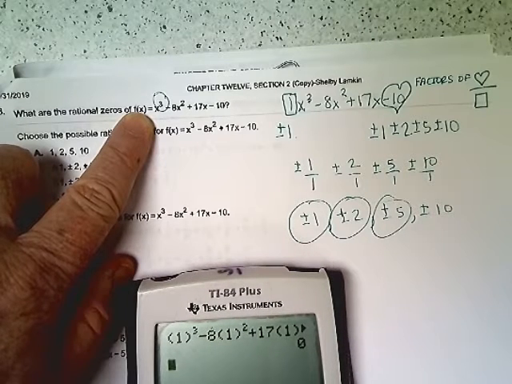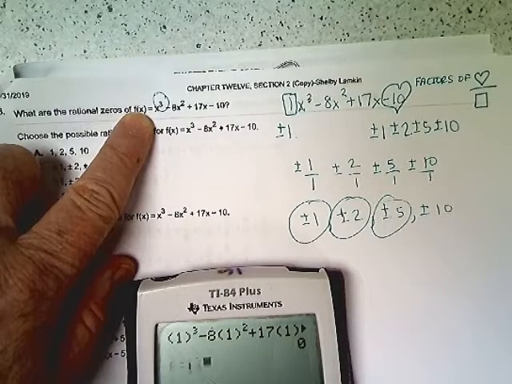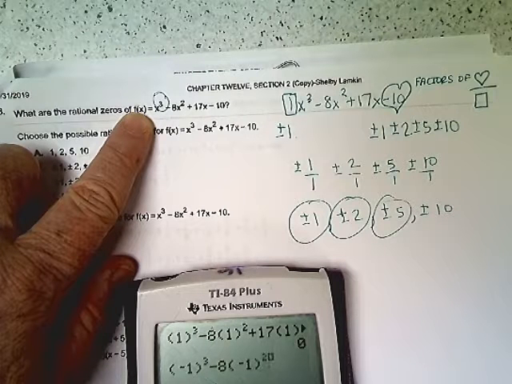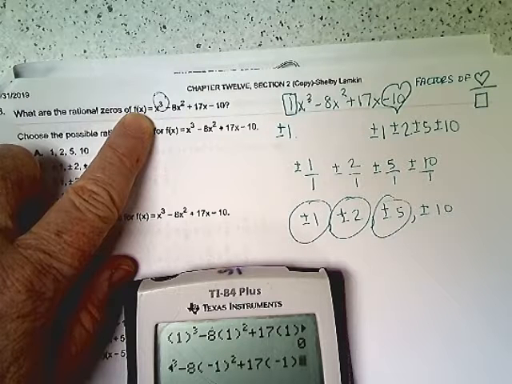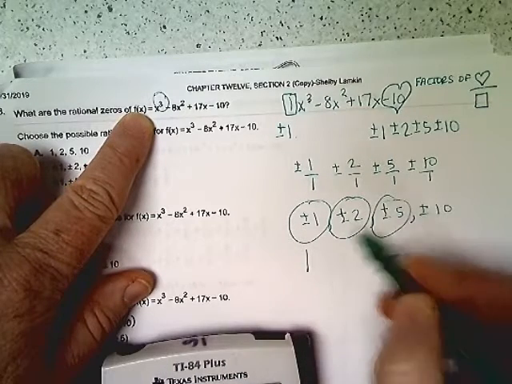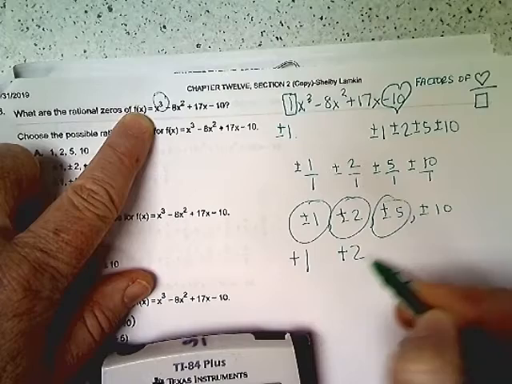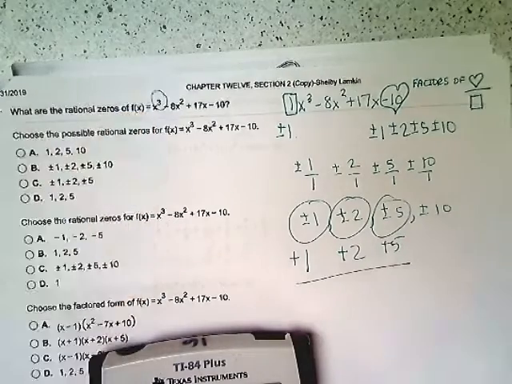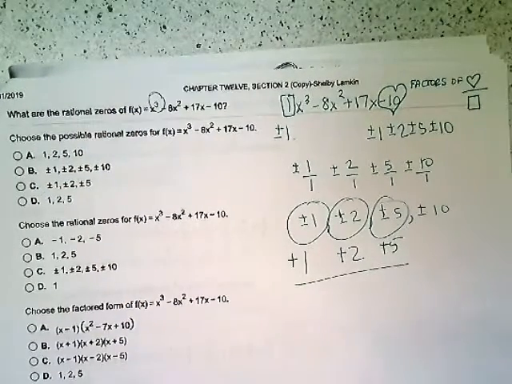Now, I'd test negative 1 by doing negative 1 cubed minus 8 times negative 1 squared plus 17 times negative 1 minus 10. It did not work. So the one that worked was 1. I need to be clear: the ones that worked were positive. So those are the 3 that worked.